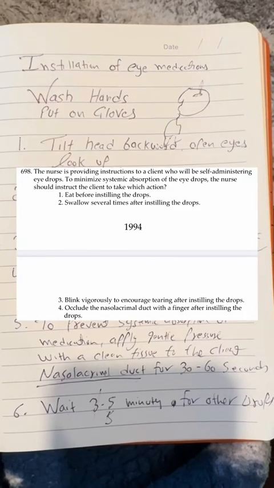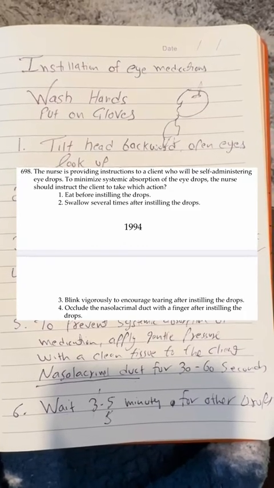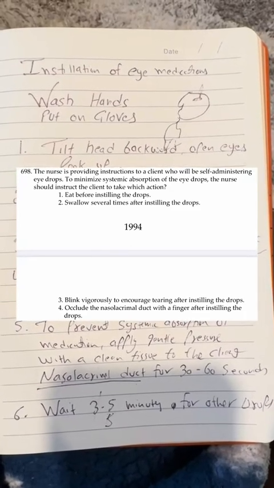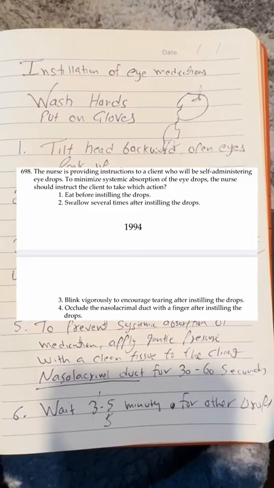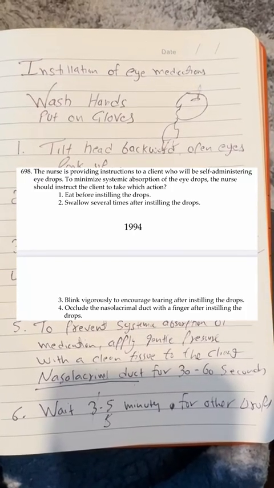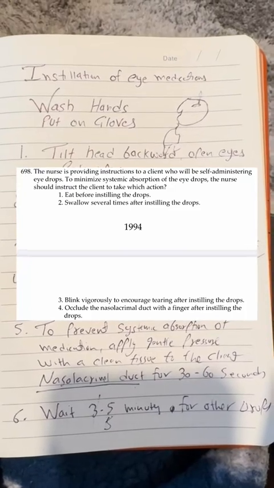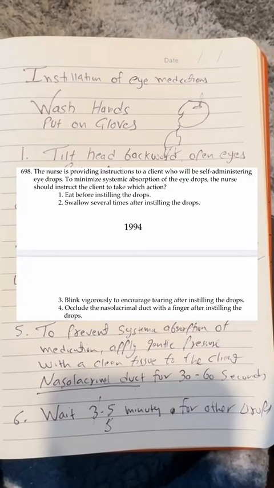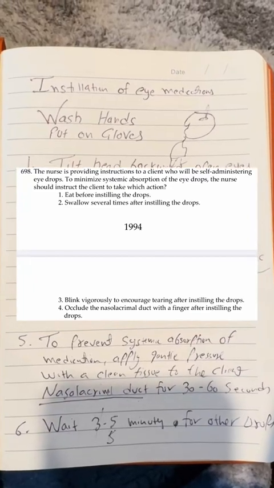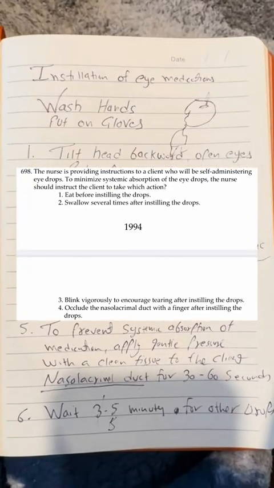No. Blink vigorously to encourage tearing? No. Occlude the nasolacrimal duct with a finger after instilling the drops? Yes. We always apply pressure on the nasolacrimal duct. So that would be your final answer. I hope you go over this one more time.